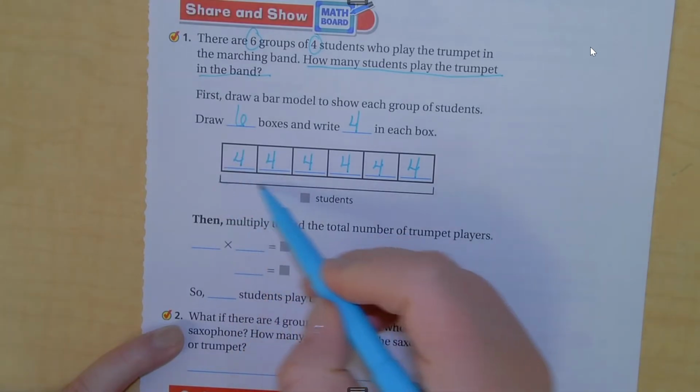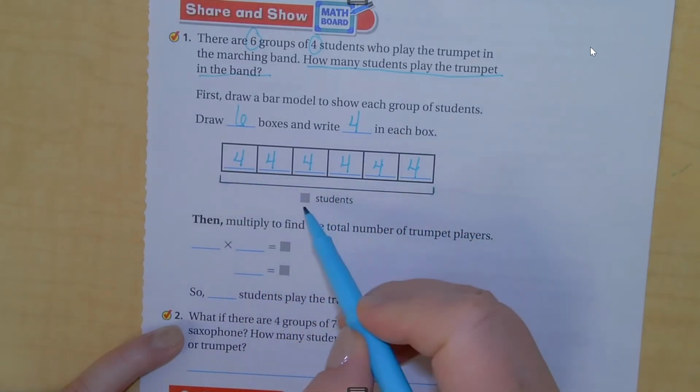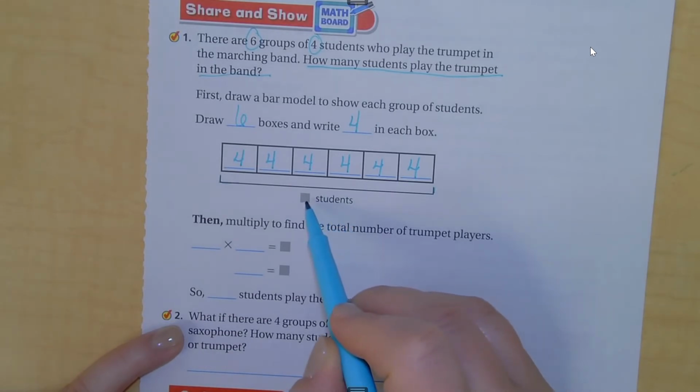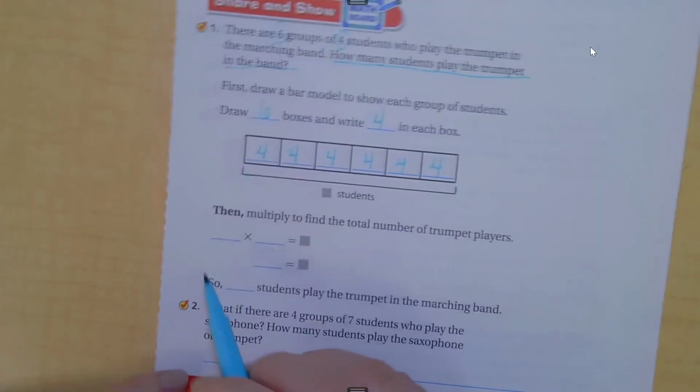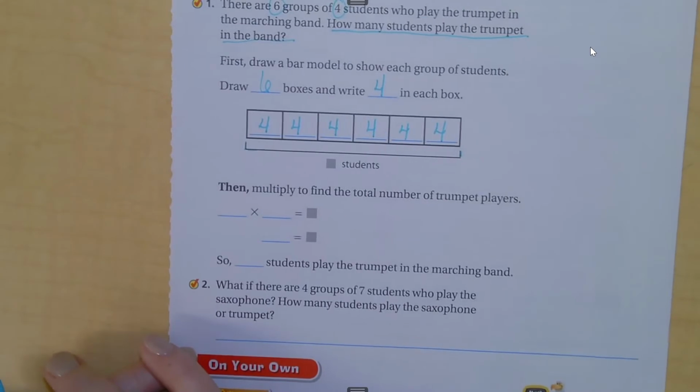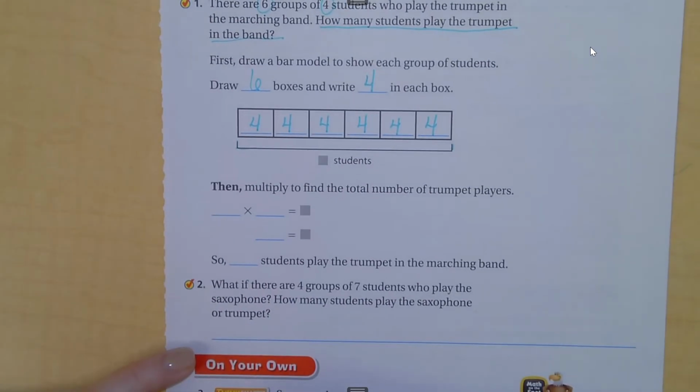This bottom bar represents the total, which we don't know, the total number of students. So it's a blank box, and students is your label. It says then multiply to find the total number of trumpet players. Well, we're not multiplying yet, but we are writing the multiplication sentences.